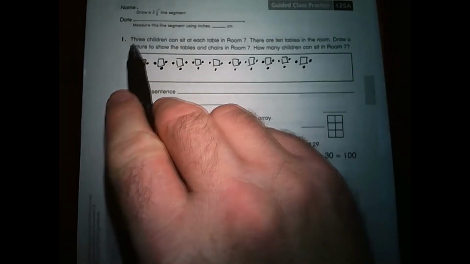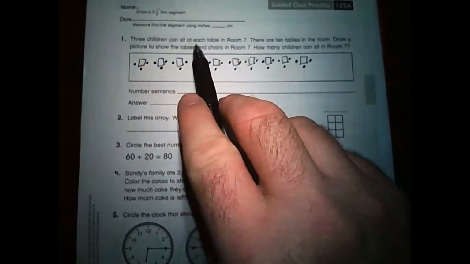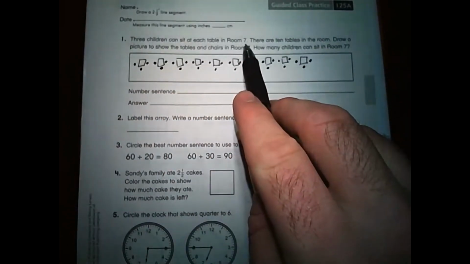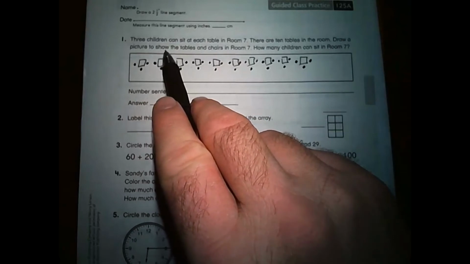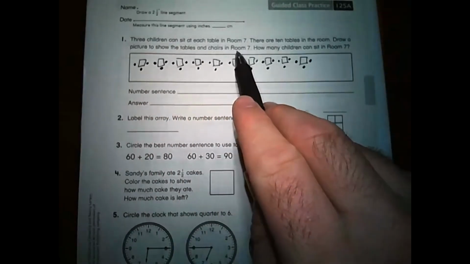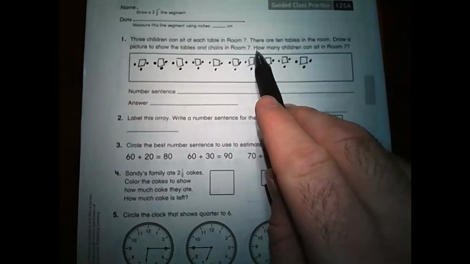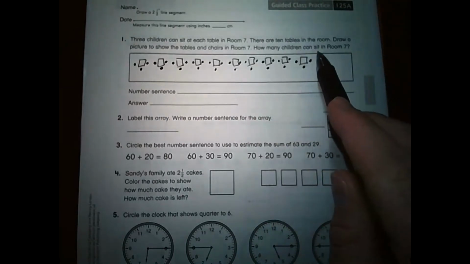All right, number 1. 3 children can sit at each table in room 7. There are 10 tables in the room. Draw a picture to show the tables and chairs in room 7. How many children can sit in room 7? Okay, so basically you've got 10 tables in the classroom and 3 kids are sitting at each table.